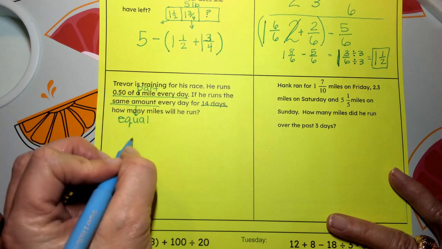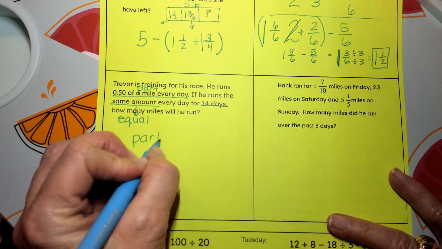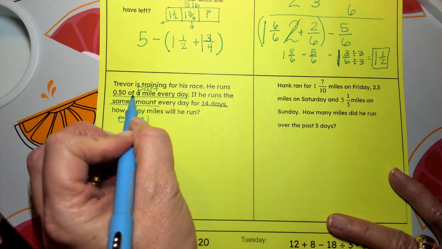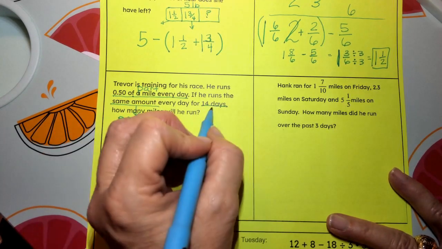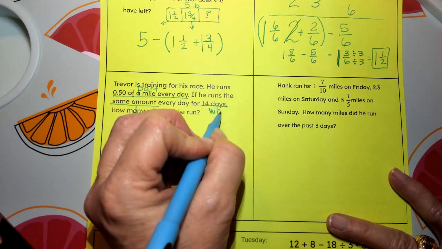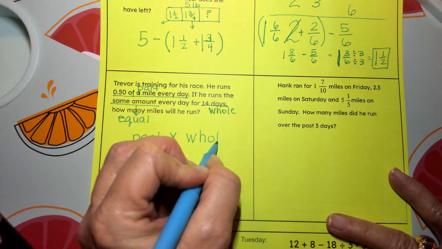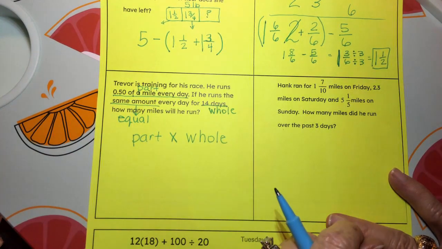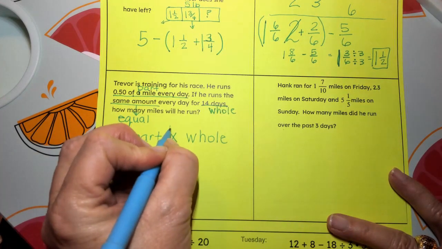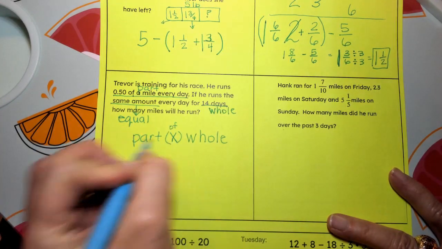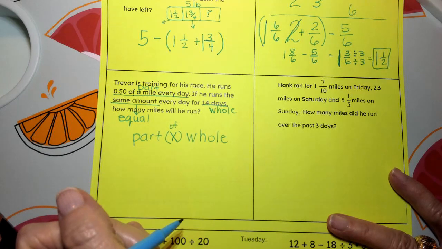So he's going to run part of a whole. Part of the whole. Well, that means multiply.